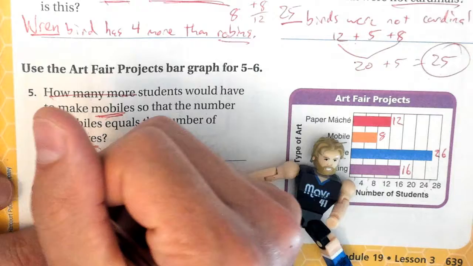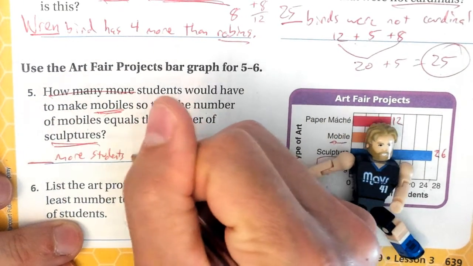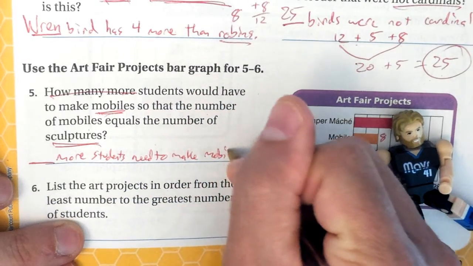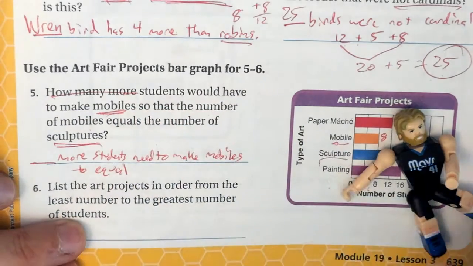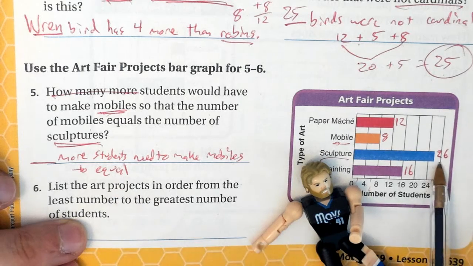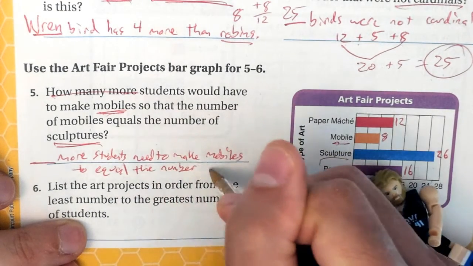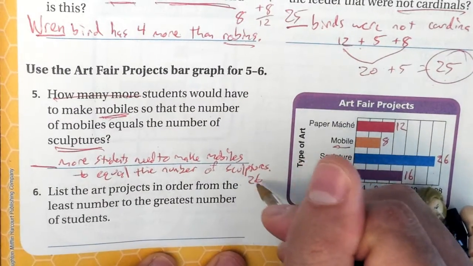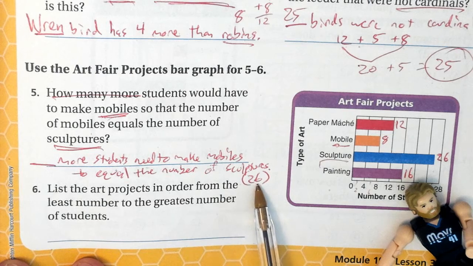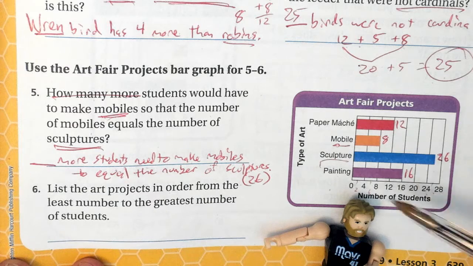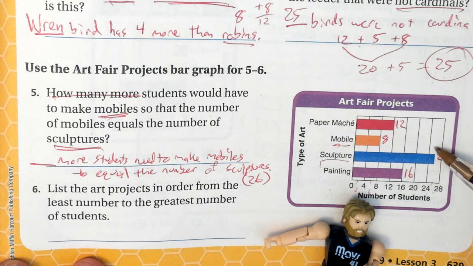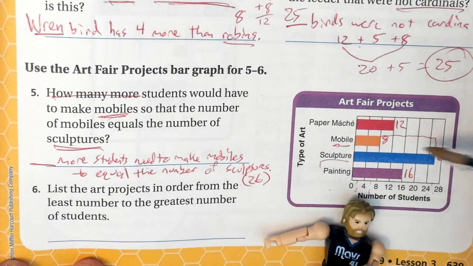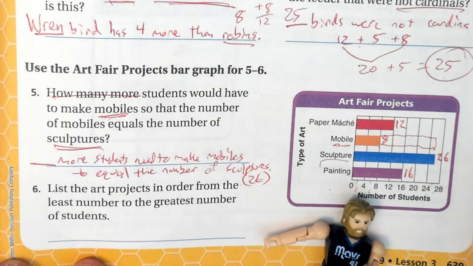So, answer statement, blank more students need to make mobiles to equal, and I can write the number of sculptures, or I can write to equal 26. Right? But I'm going to just keep with the same words, right? The number of sculptures. And now, what I'm going to do is I'm going to write that 26 over here. Because I want to know that this has got to equal 26. And already, as Lego Dirk explained, we are finding the difference again. We want to know how many more need to make those mobiles to get to this 26. So basically, you're looking for how many more it would take to make this bar reach all the way to there?